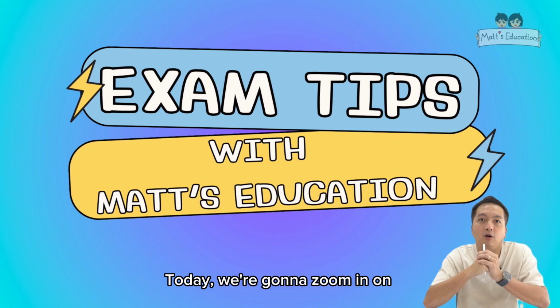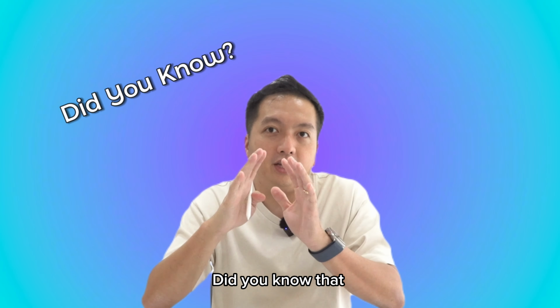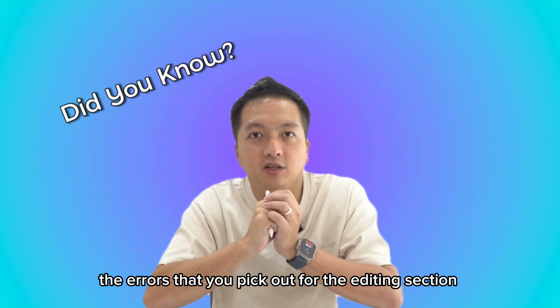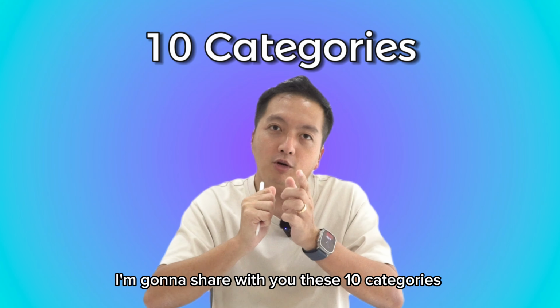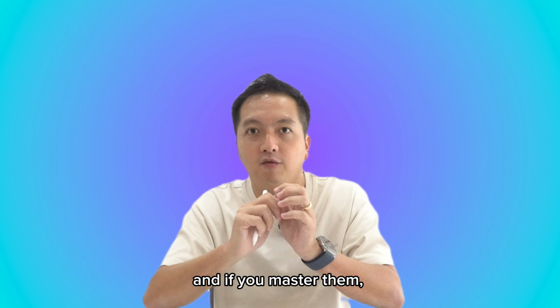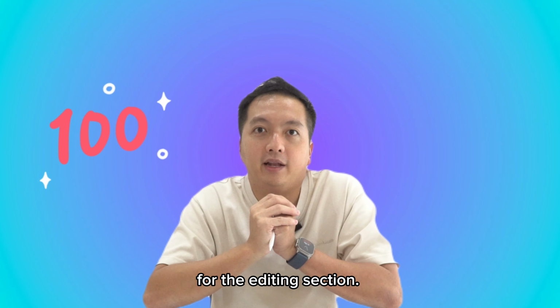Today we are going to zoom in on the editing section for the O-levels. Did you know that the errors that you pick out for the editing section can be broken down into 10 categories? I'm going to share with you these 10 categories, and if you master them, you should be on your way to scoring a good grade for the editing section.